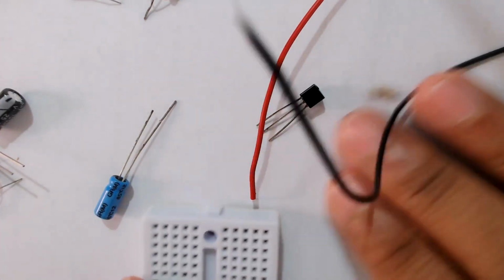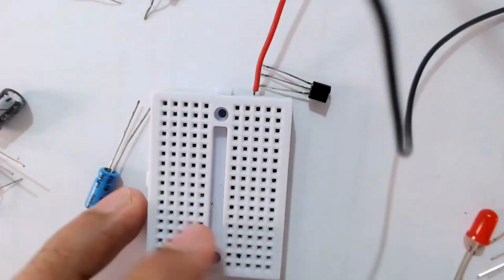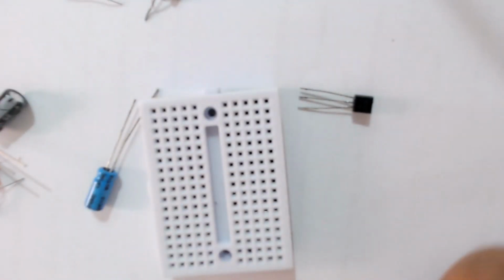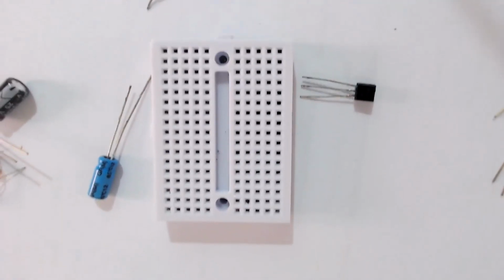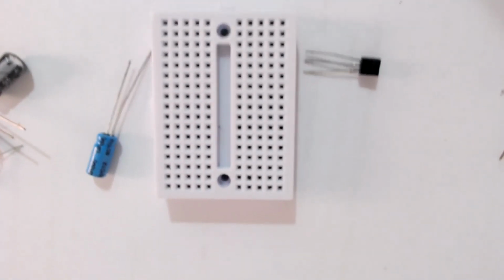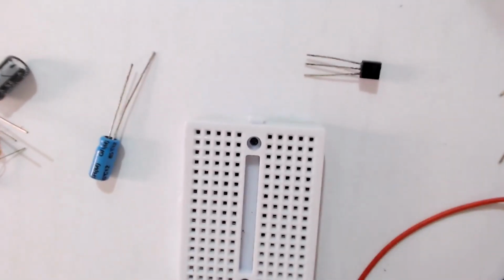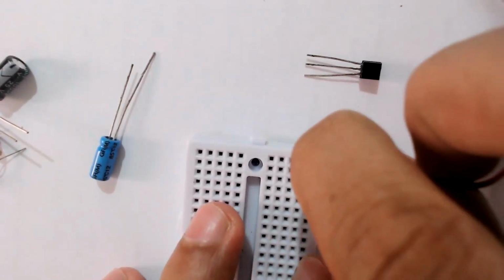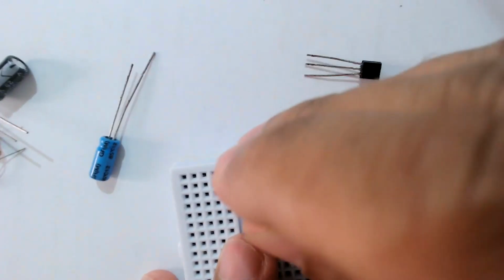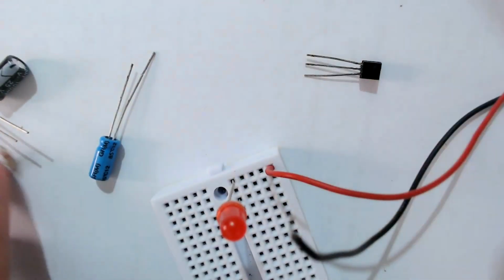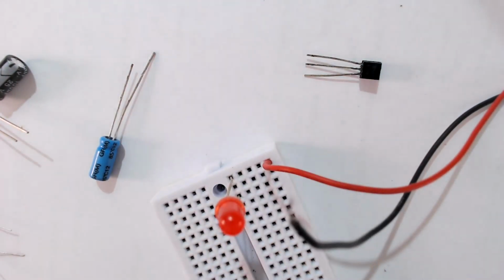I found all the resistors and the LED that we used last time. Wait for a moment. I think this is the red. We have a 220 ohm resistor.